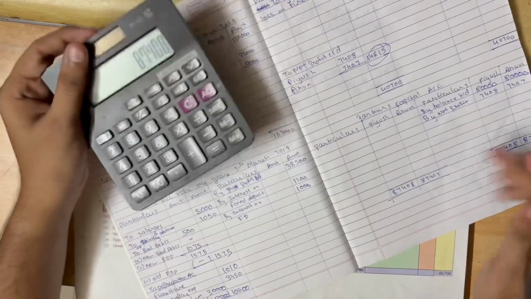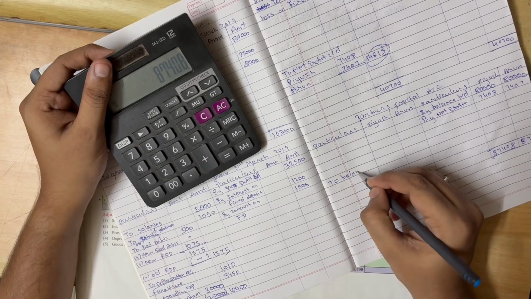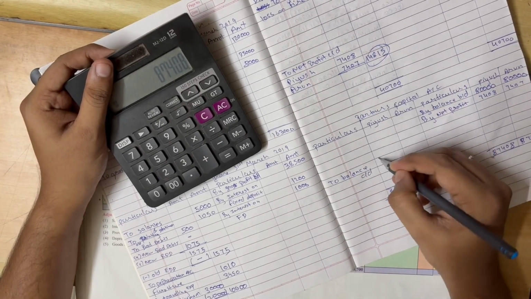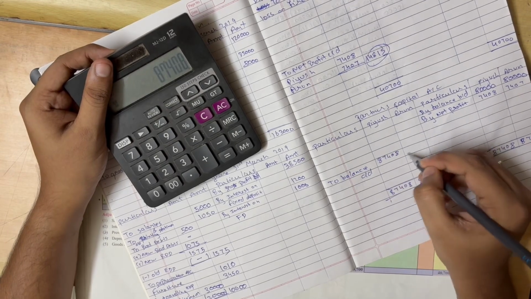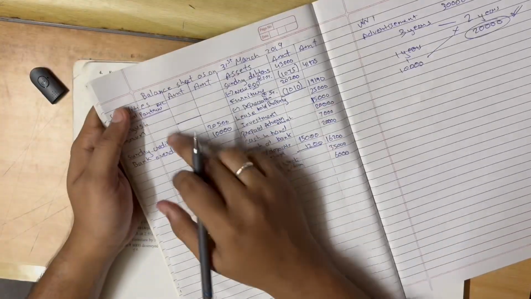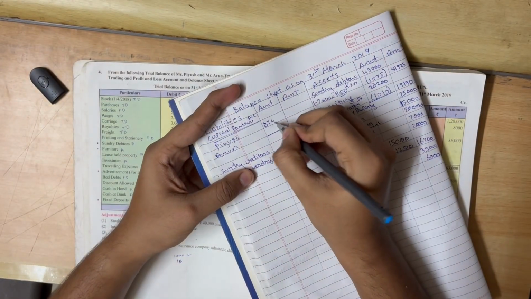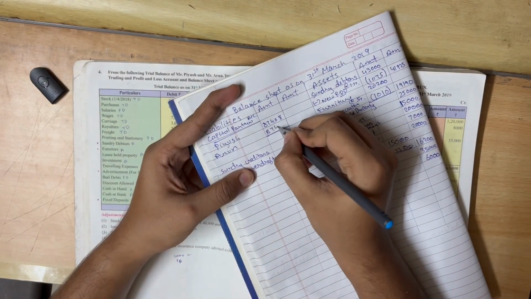Now we have to get these balances and transfer them to the liability side. So to balance carried down, 87,408, 87,407. I'll put them on this side.